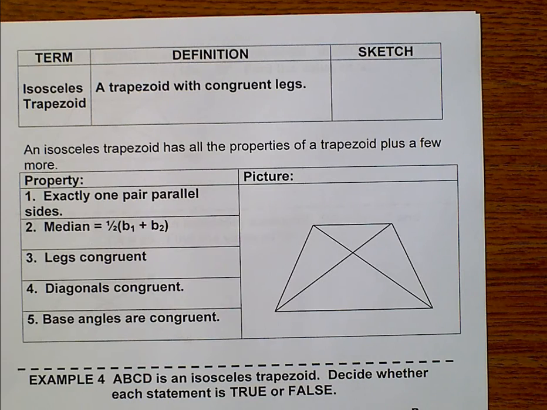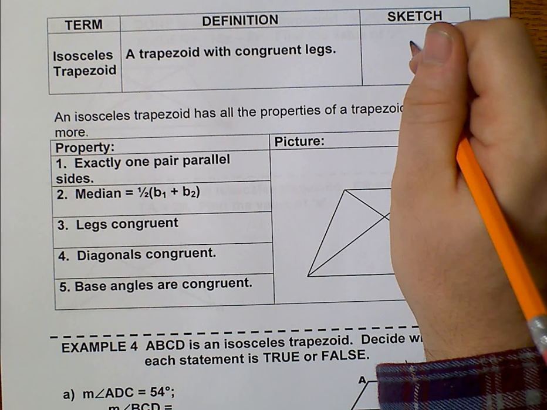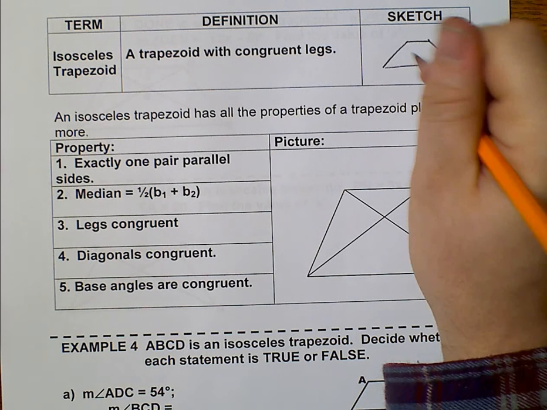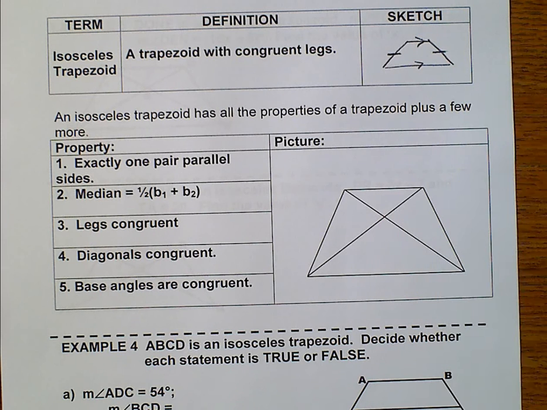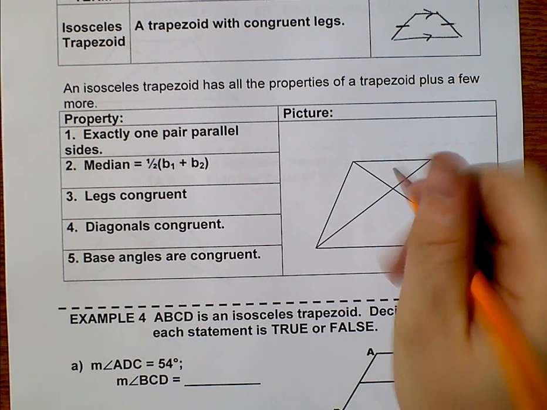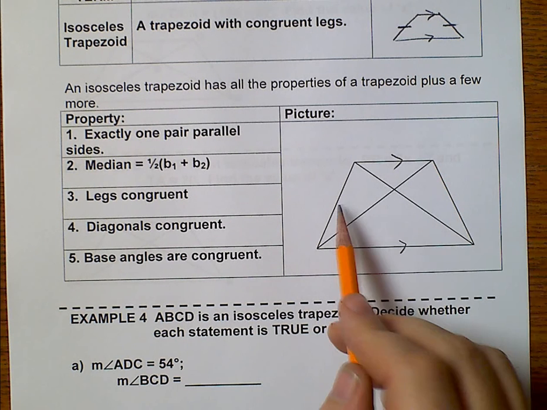But we also have what's called an isosceles trapezoid. An isosceles trapezoid has two legs that are congruent. And it has a few more properties. These sides are parallel. We have our median.